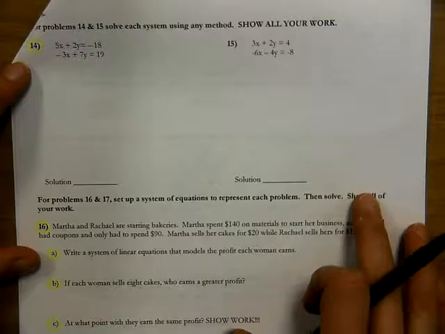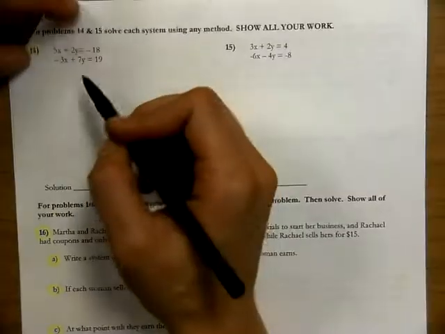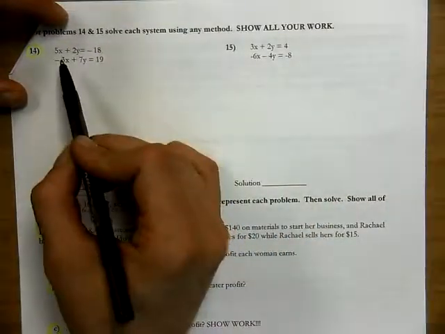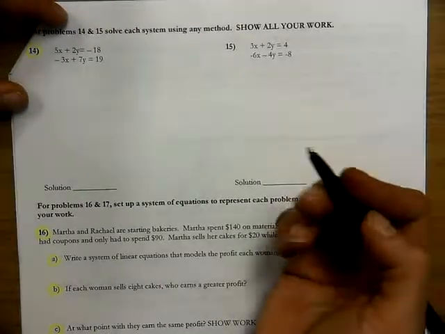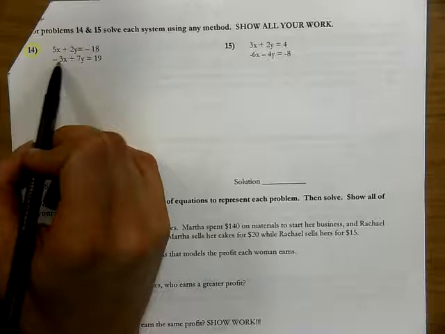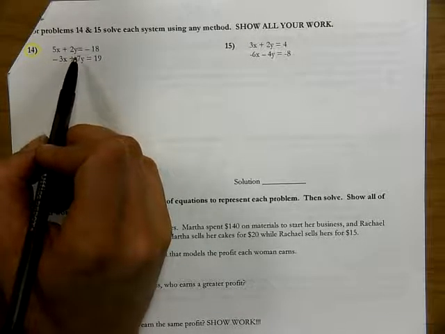Flipping to the back, number 14, it says solve using any method. Again, the same idea. This one, again, because both of these equations are in standard form, meaning x, y, and then the equal sign, and our constant term on the right-hand side, I'm going to solve this by elimination. Now, this is a little trickier because I can't multiply negative 3 by anything to make it the opposite of 5, nor can I multiply either of these equations to make them the opposite.